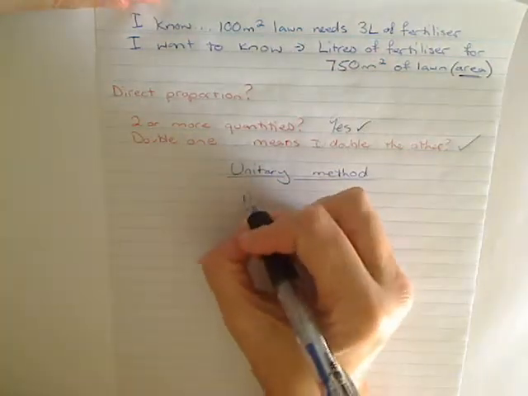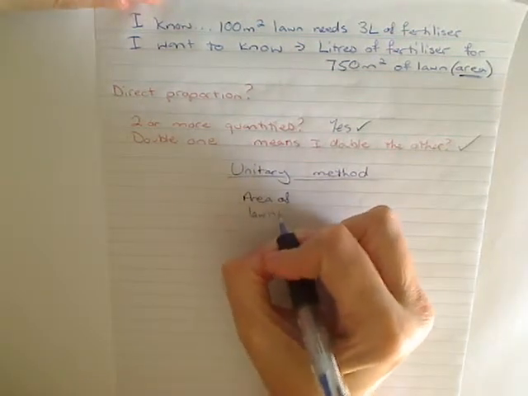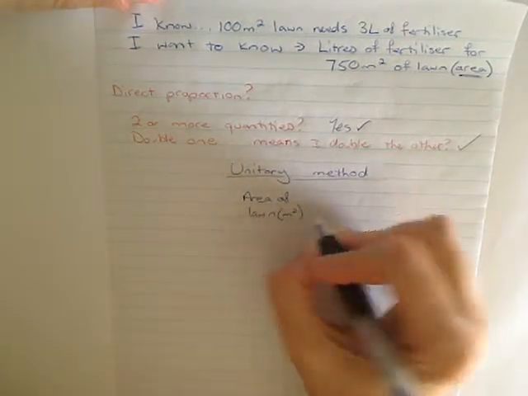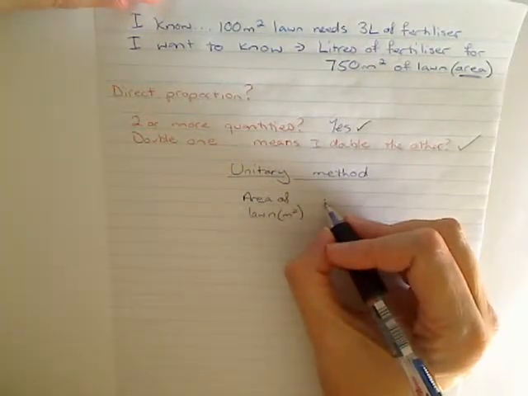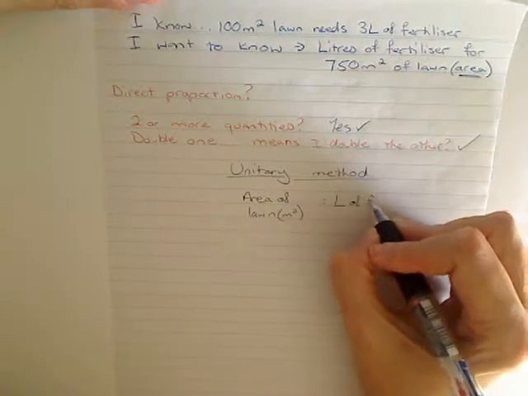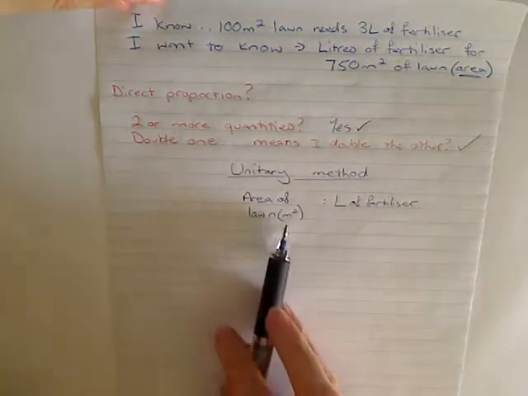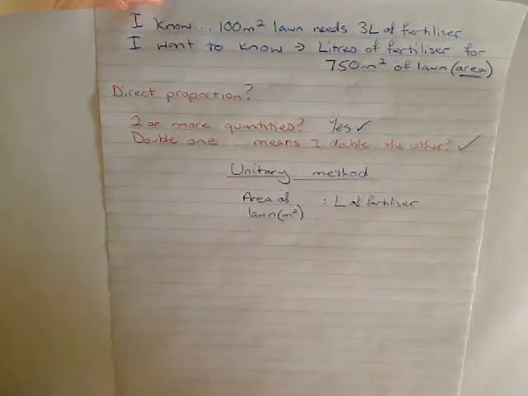I'm comparing area of the lawn in metres squared. Be quite specific here so you know what you're dealing with later on. And I'm looking for litres of fertiliser. So I'm looking at metre squared of lawn and litres of fertiliser.